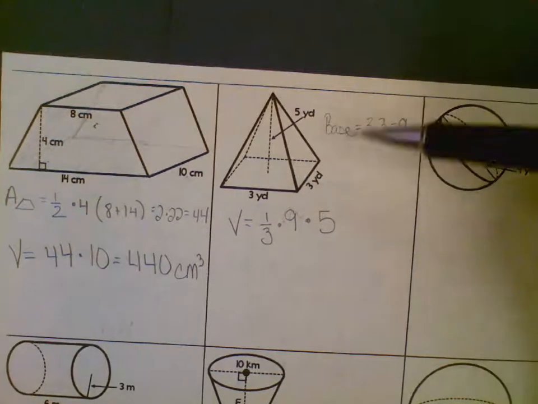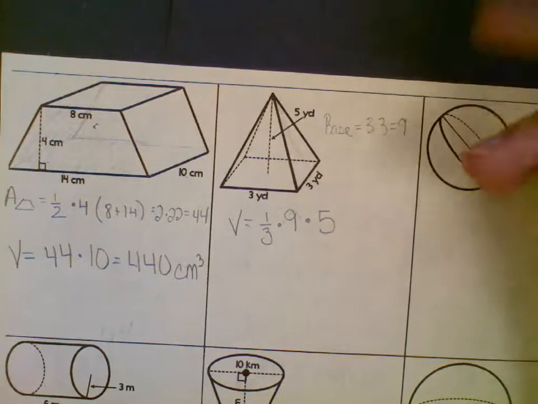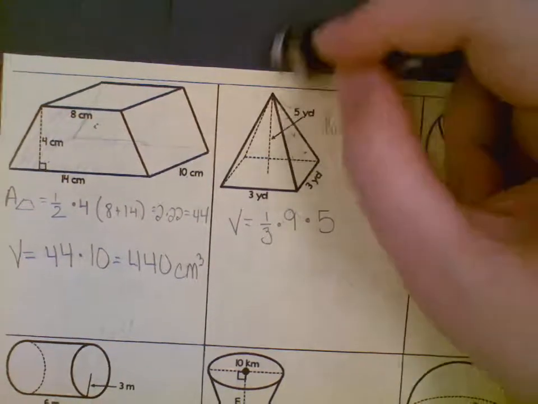5. So remember, for the height, we want the regular height, not the slant height. So if you get the slant height, you're going to have to solve and work backwards to find that regular height.